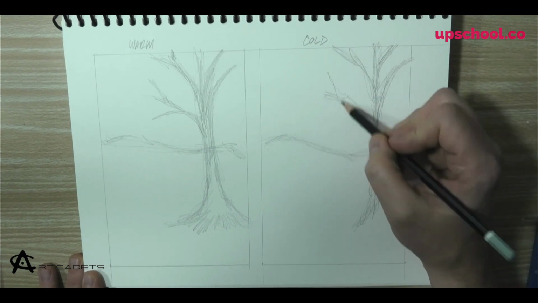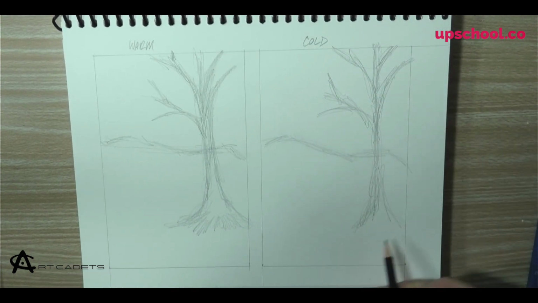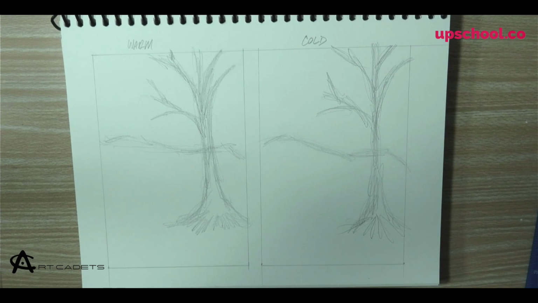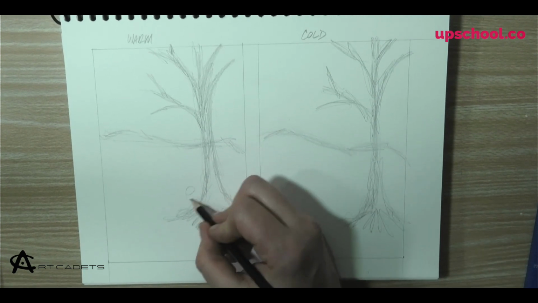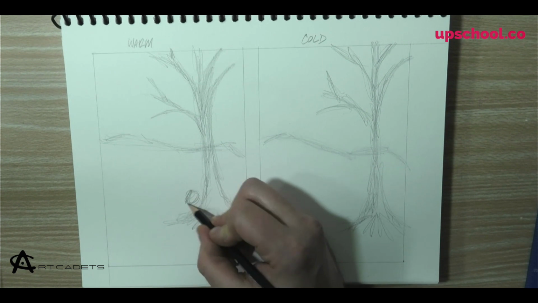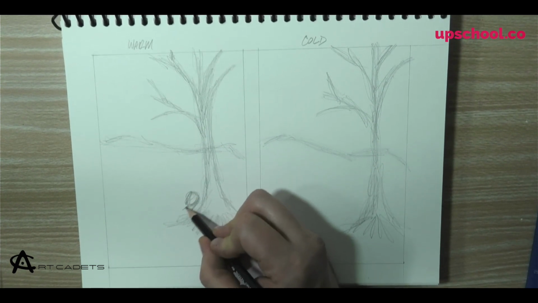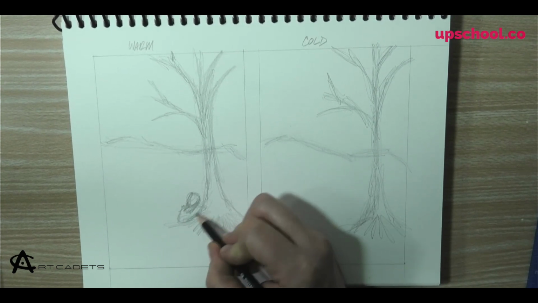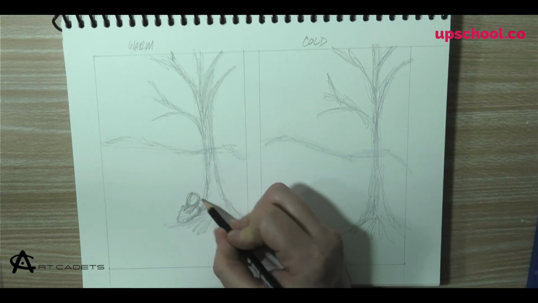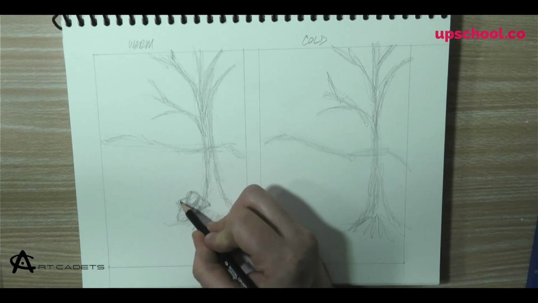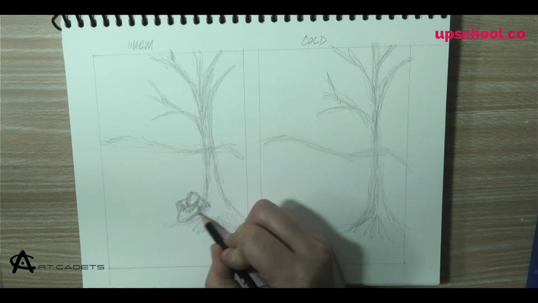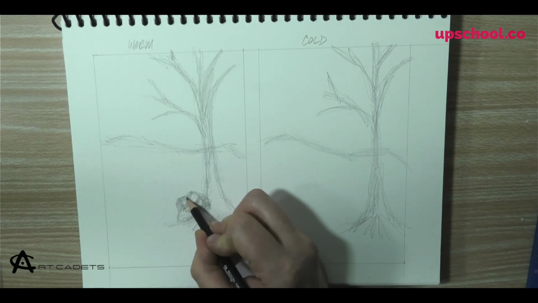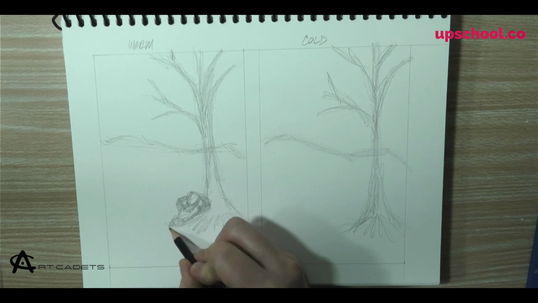So we've got some branches coming through here. I know I'm going to have some of the roots of the tree showing on either side, and I think I'm going to have, on a warm day, someone relaxing, taking it easy, because they're outside and they are enjoying the day. I think I'm going to sketch somebody out who is napping underneath the tree because they're enjoying the day. It's a warm day and they can be resting underneath the tree, just taking it easy.